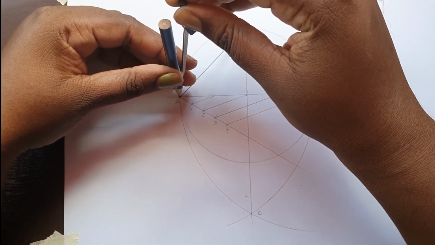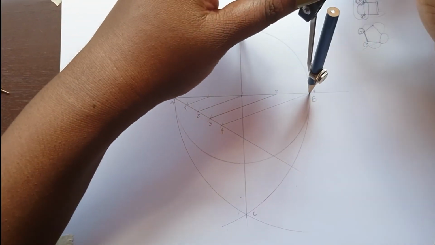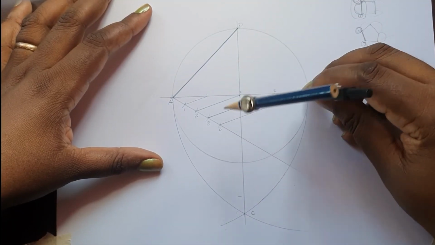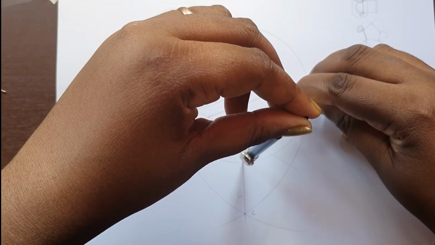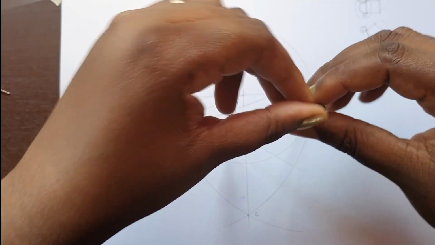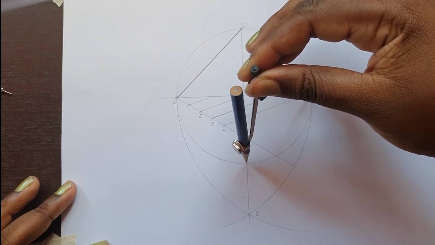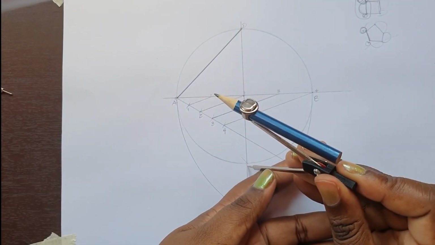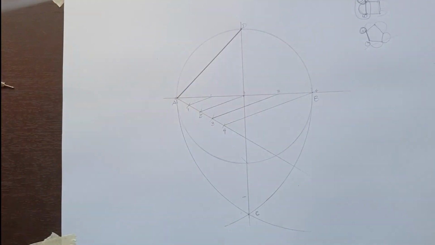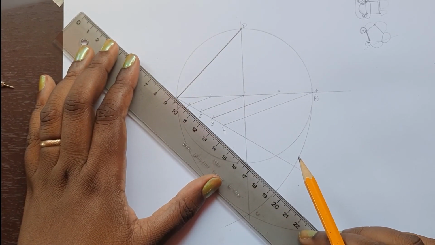So I'm going to open it to A, scribe it on the other side, it lands back at B. If I take that same distance I placed at B, it should land back at this point, which it does. Let me scribe that so you can see. Lands back at that point, and as well that lands back at A. So we know that we have 4 equal sides. We can now go ahead and draw our square.